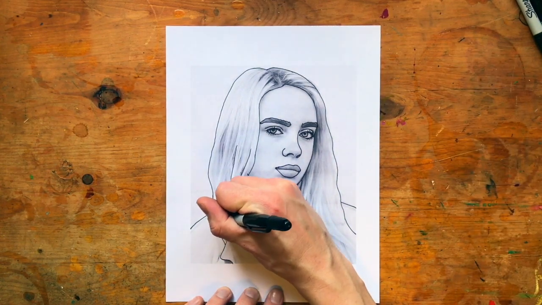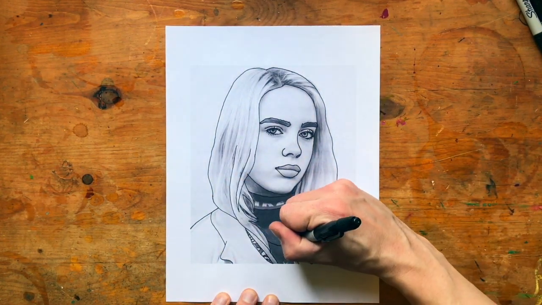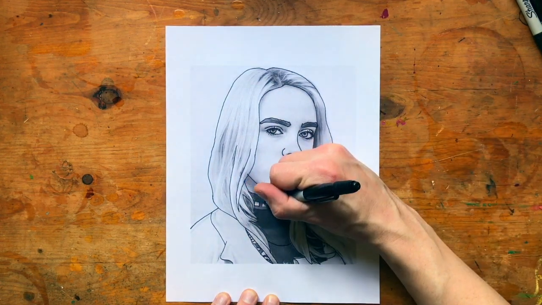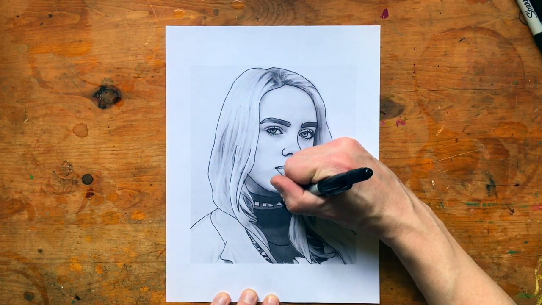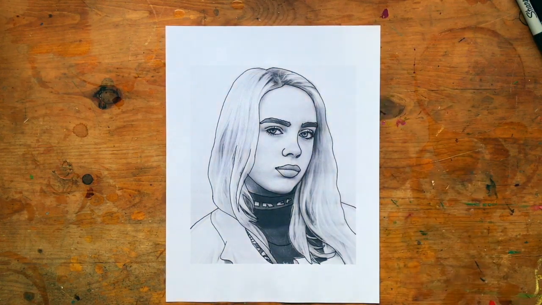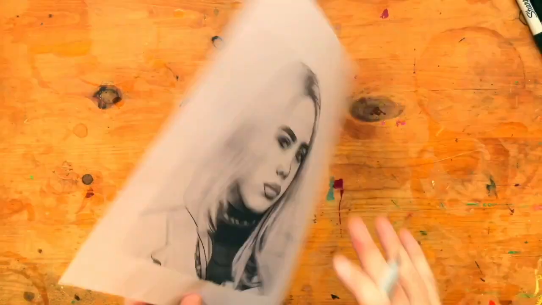There's a few more details down here on the clothing that I'd like to trace. Anything that pops out to me? If there are words and you trace them, they are going to be backwards on the back.